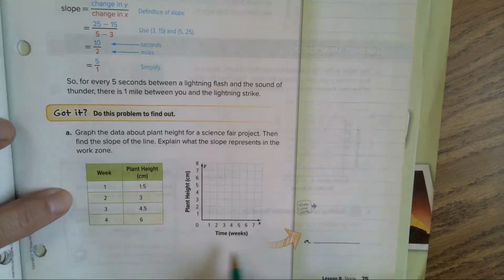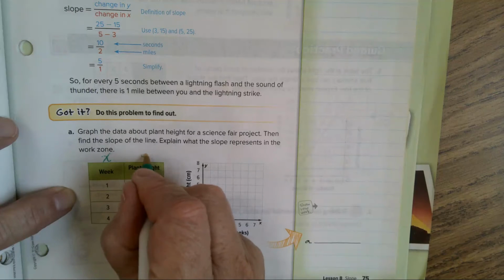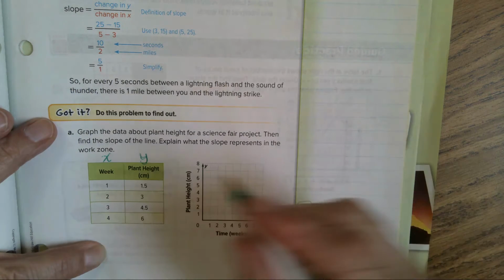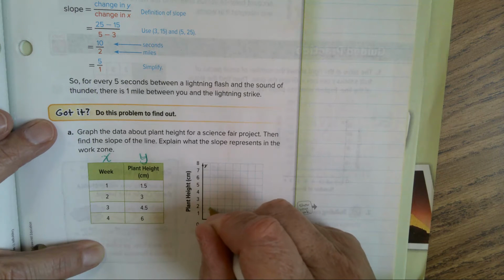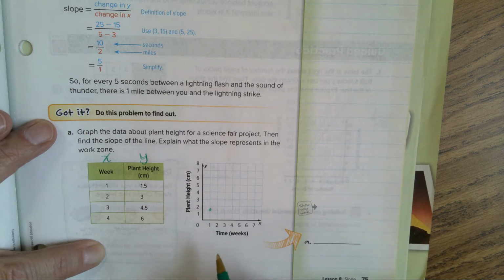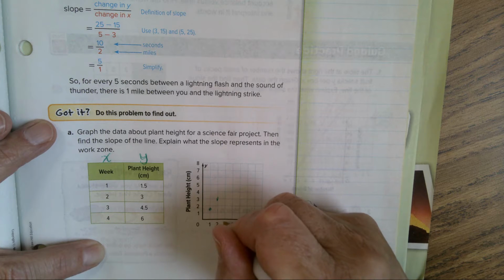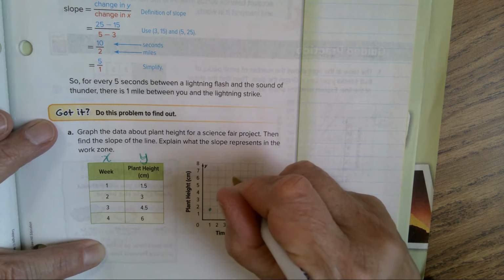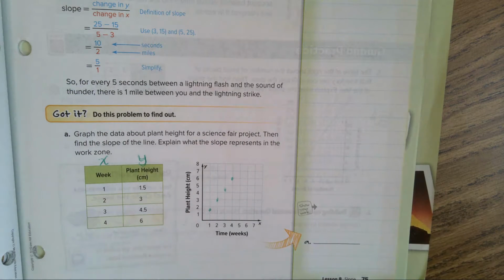Okay, so week is my X, plant height is my Y. I'm just labeling it there, so let's plot these points. 1 up 1.5, put a dot there. Over 2, up 3. 3 up 4.5. Over 4, up 6. Okay, so now everyone know how to graph it?